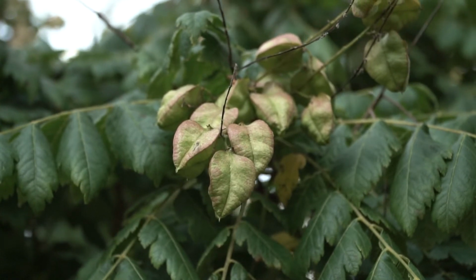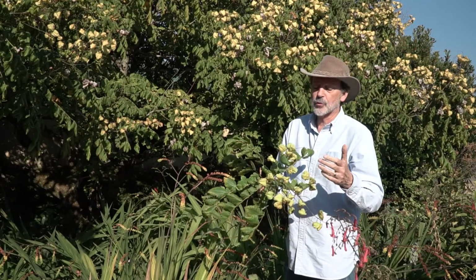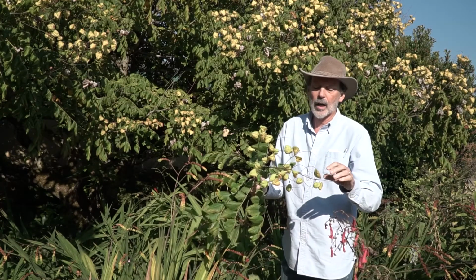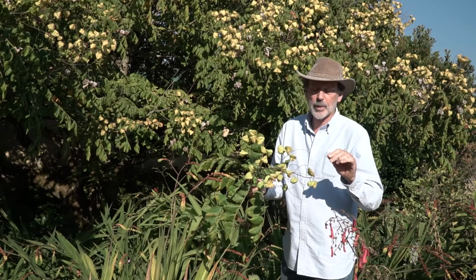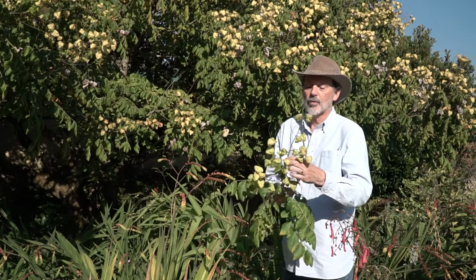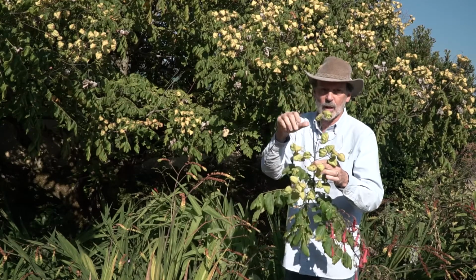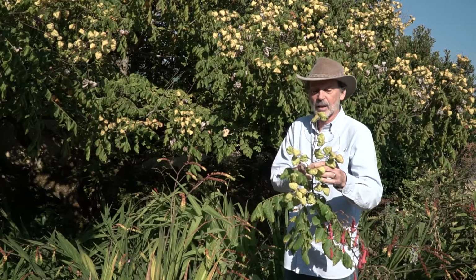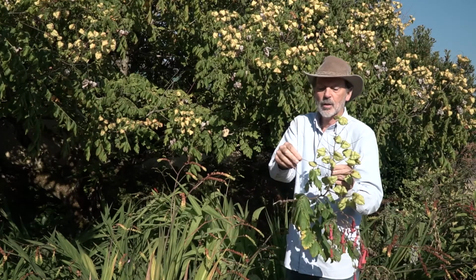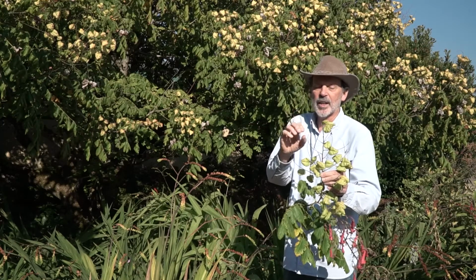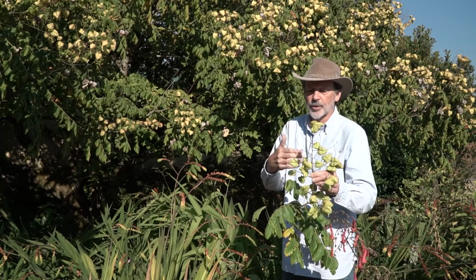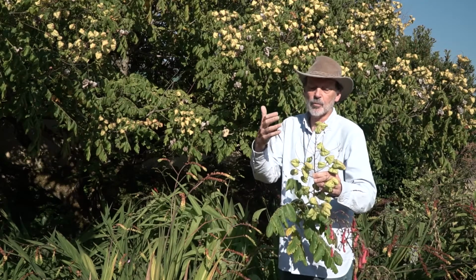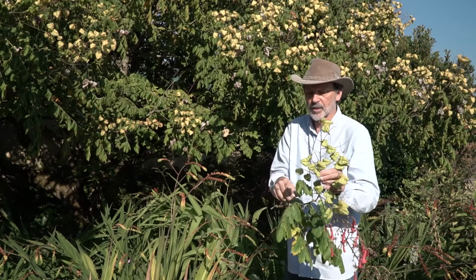Now, the name Koelreuteria derives from an old German botanist named Kohlreuter, and the second part of the name, paniculata, refers to the type of flower stalk that this produces, which is a panicle. And a panicle is a branched, what we call an inflorescence. Inflorescence is just the term we use for a stalk with multiple flowers, and this is a branched inflorescence, as you can see.